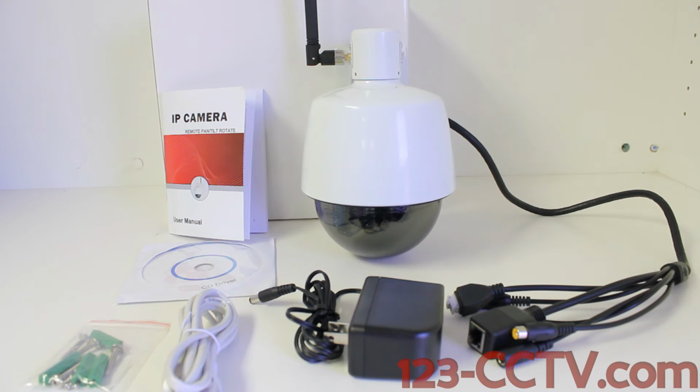This camera comes with a built-in microphone that you can listen to using speakers or headphones right off the computer. This camera has a native resolution of 640 by 480, but does also support 320 by 240 and 160 by 120. This camera can have up to a 30 frames per second frame rate, which is real time.